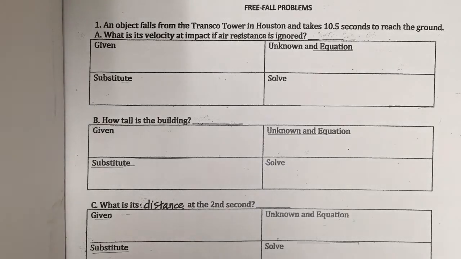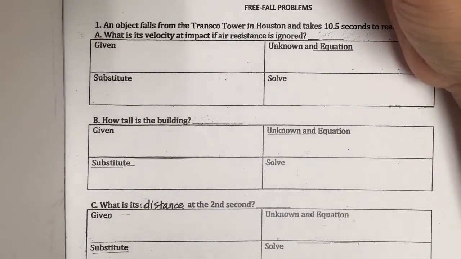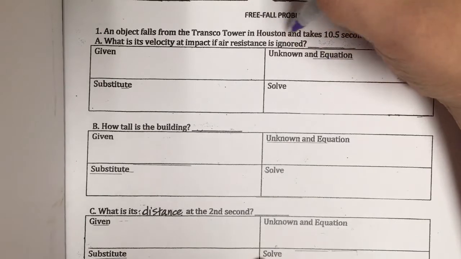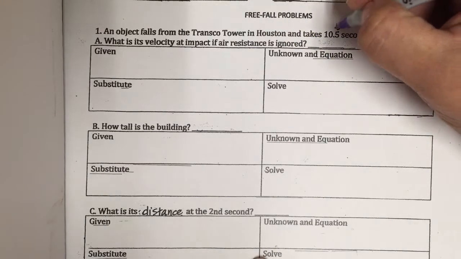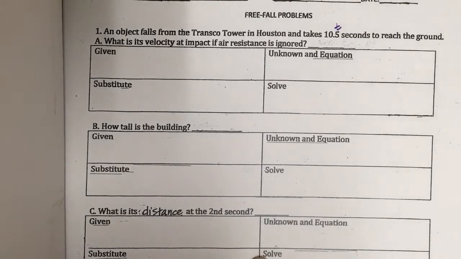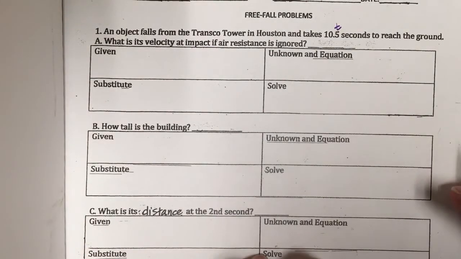All right, guys, so we're starting to look at free fall. In order for you to complete problem one, it says an object falls from the Transco Tower in Houston and takes 10 seconds. Seconds refers to time. So we're going to say those 10 seconds are time to reach the ground. What is its velocity at impact if air resistance is ignored?